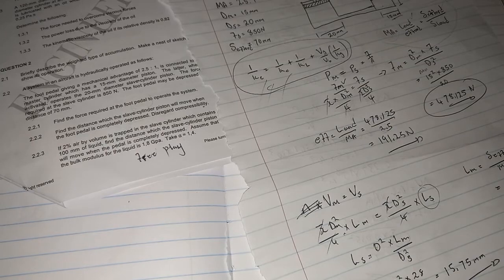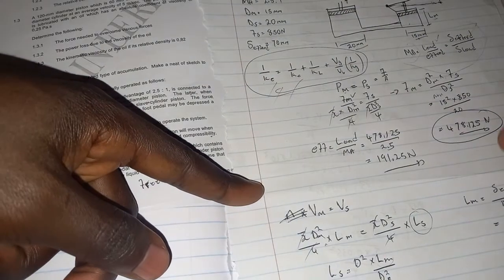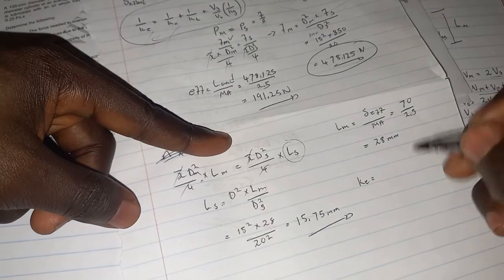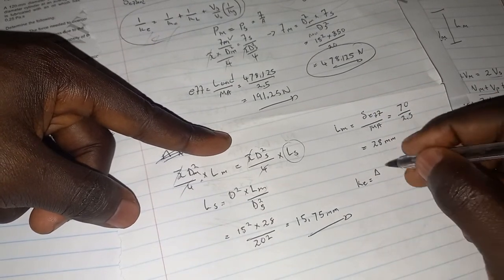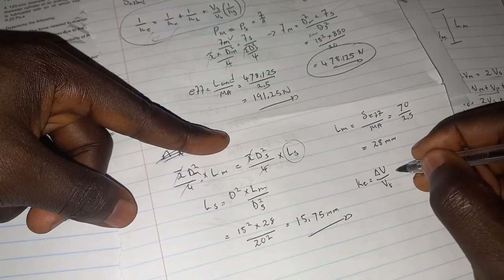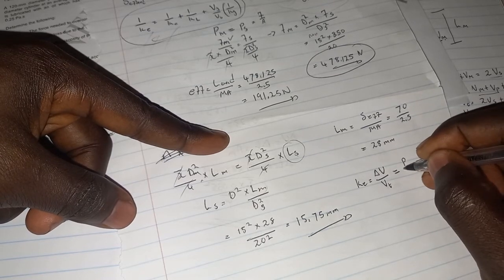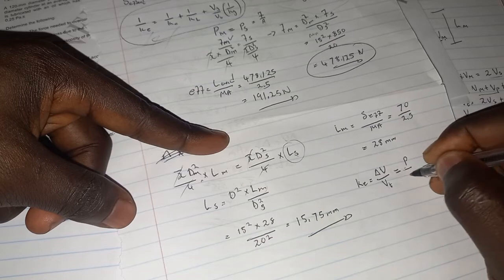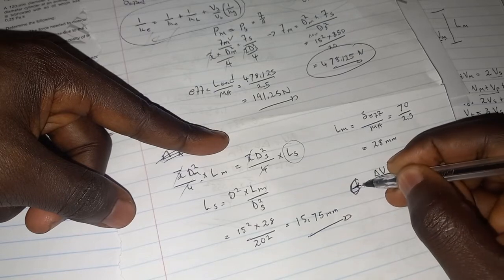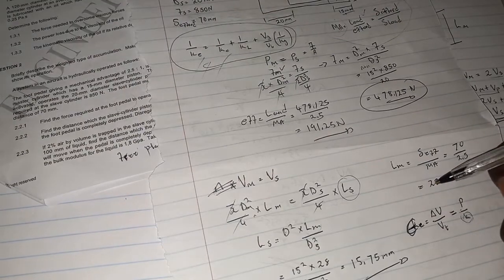So when you have compressibility, you have this K. You know that this K is the one that represents your compressibility, which is equal to the strain, which is the change in volume over total volume, or it will be equal to the pressure over E. So this K as this one that you got here, right?